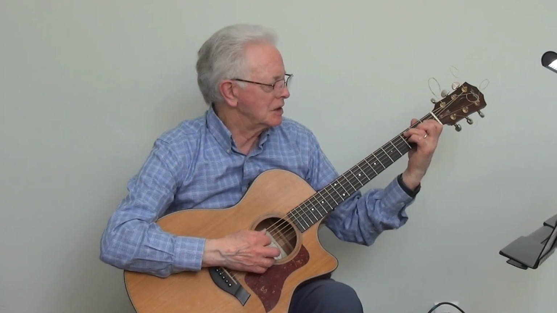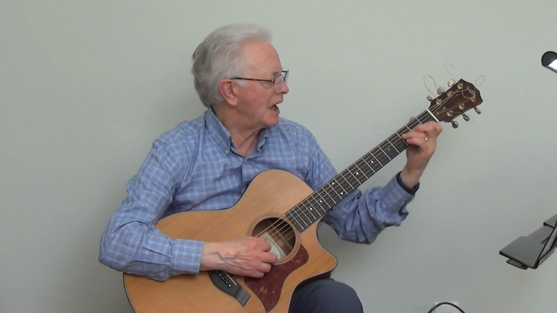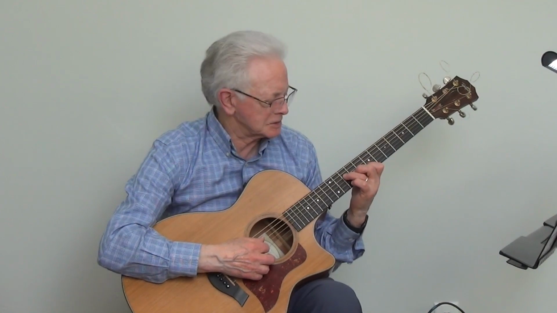1, 3, 5. D minor triad, 1 flat 3, 5. E minor triad, 1 flat 3, 5. F major triad, 1, 3, 5. G major triad, 1, 3, 5. A minor triad, 1 flat 3, 5. B diminished triad, 1 flat 3, flat 5, and then back to the octave C major triad, 1, 3, 5.